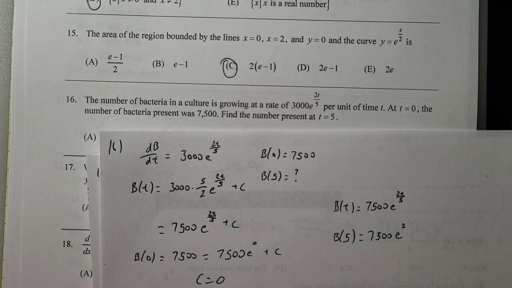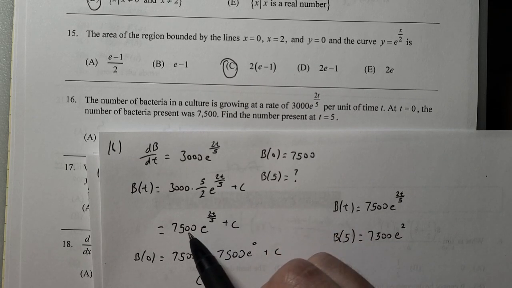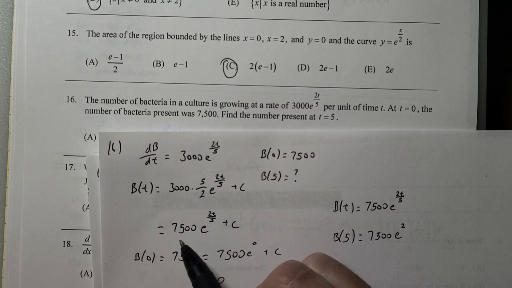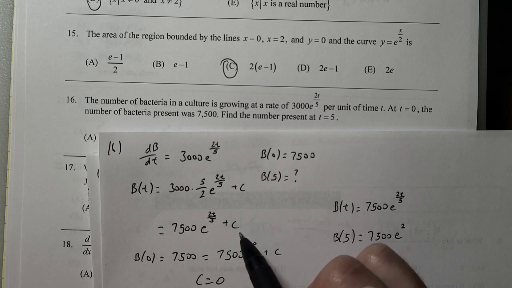Okay, we can simplify this too. So 5 times 3 is 15, so it's 15,000. 15,000 divided by 2, that's 7,500. So 7,500 e to the 2t over 5 plus c.